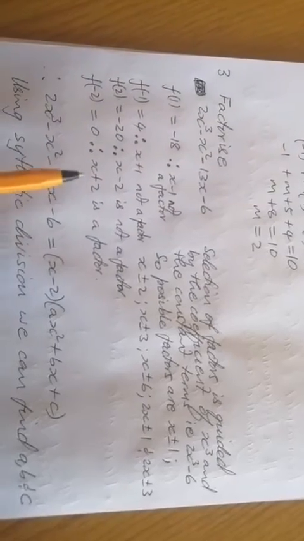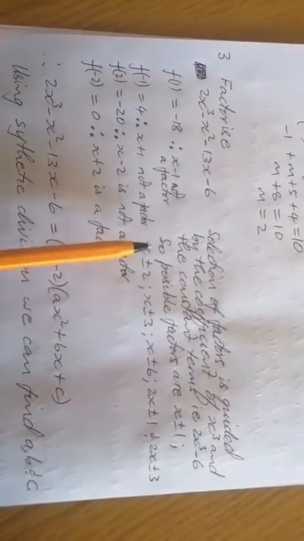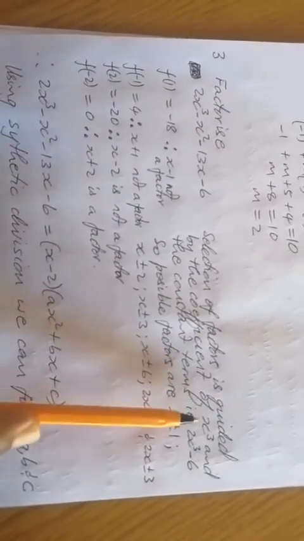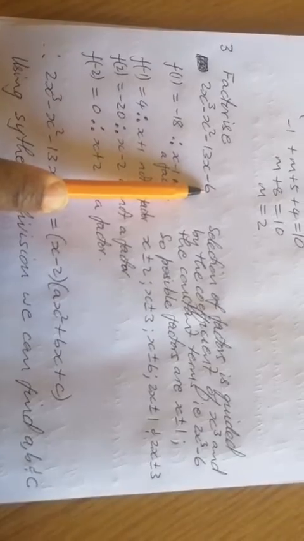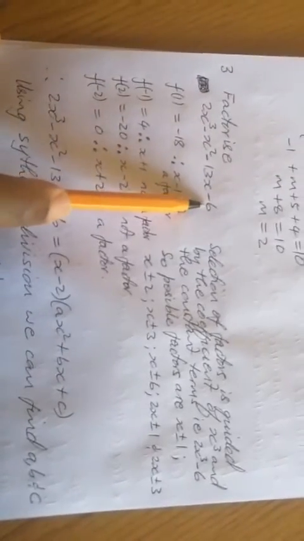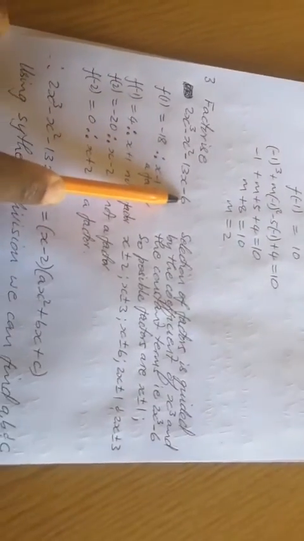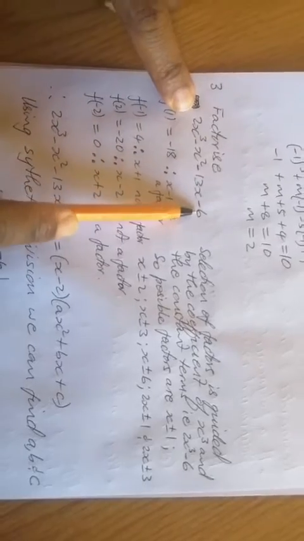We are going to select factors, and it's guided by the coefficient of x cubed and the constant. So we are looking at 2x cubed and minus 6. This 2 determines the factors. 2 has got factors of 1 and 2, and 6 has factors of 1, 2, 3 and 6.